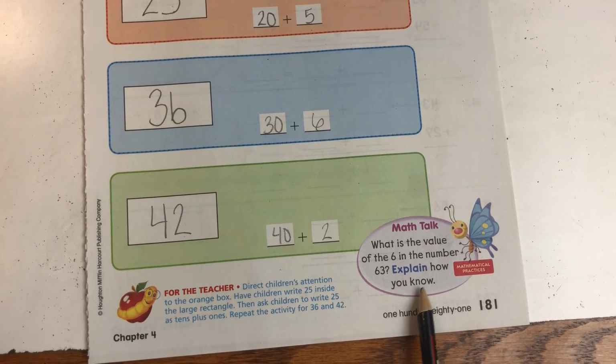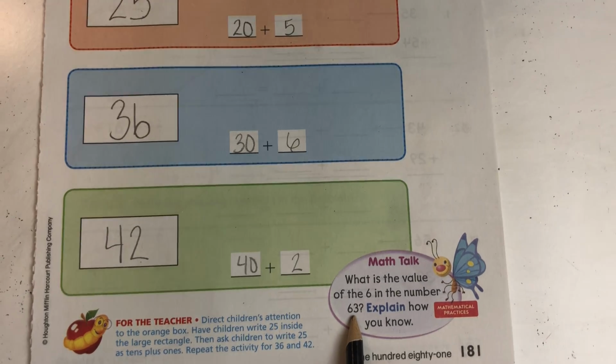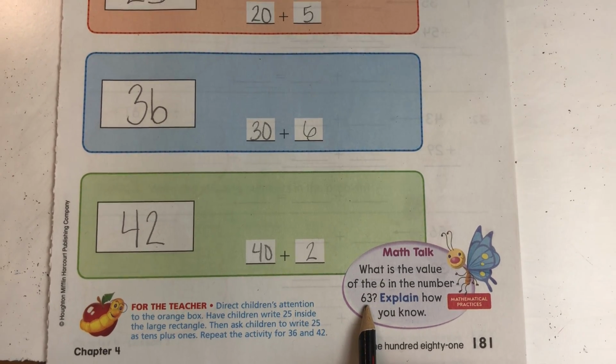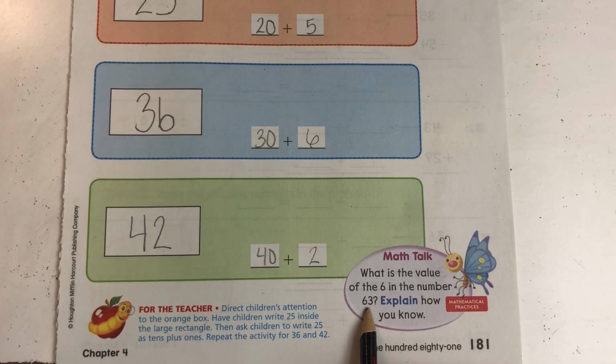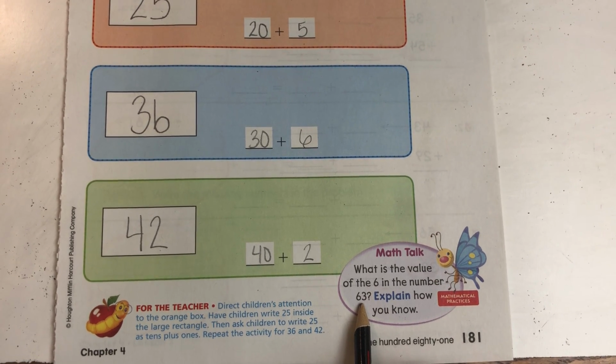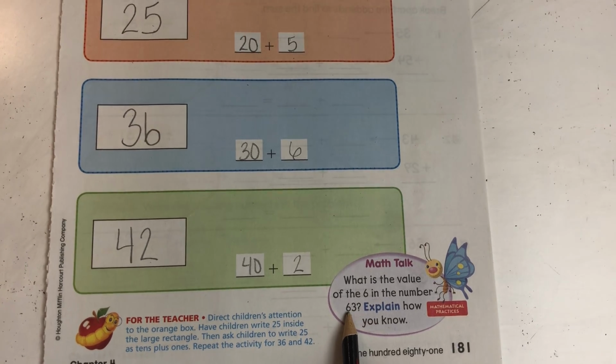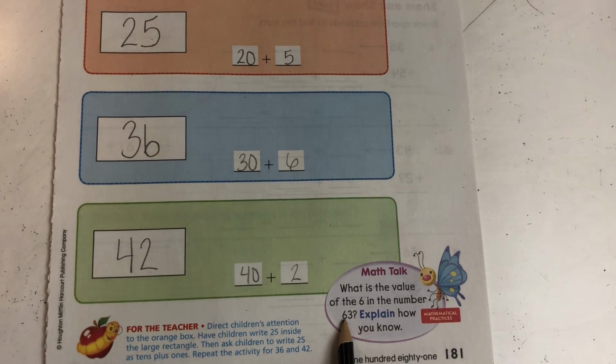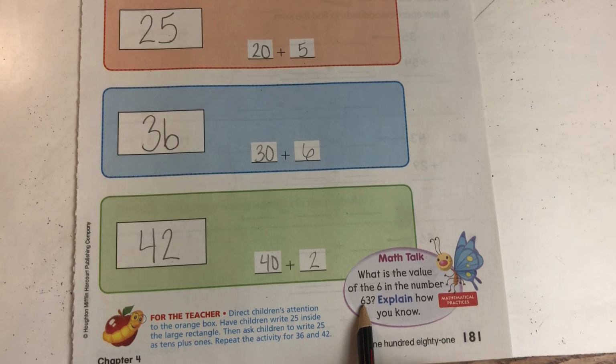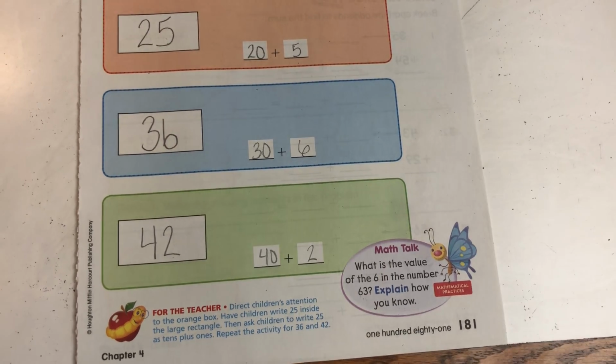What is the value of the 6 in the number 63? Explain how you know. I'm listening. The value of 6 in 63 is 60 because it's in the tens place. That's how I know. All right, let's move on.